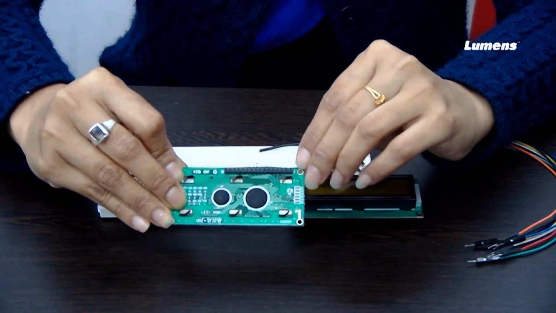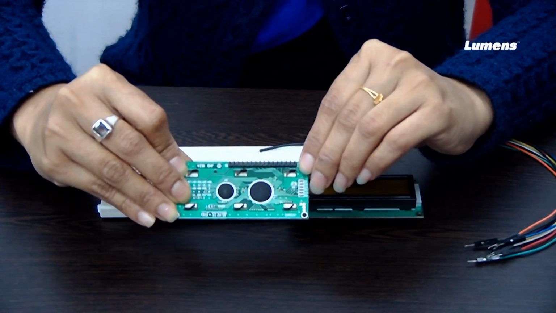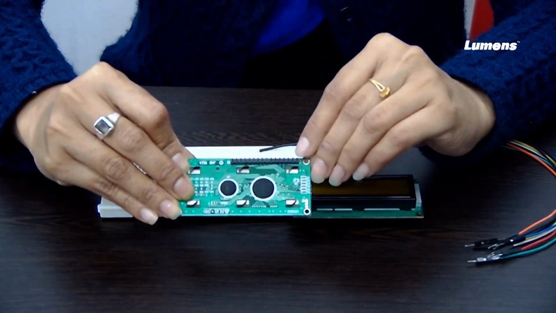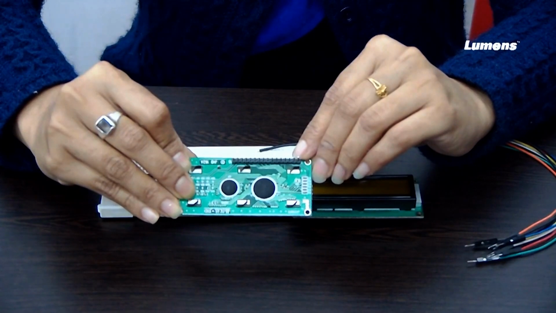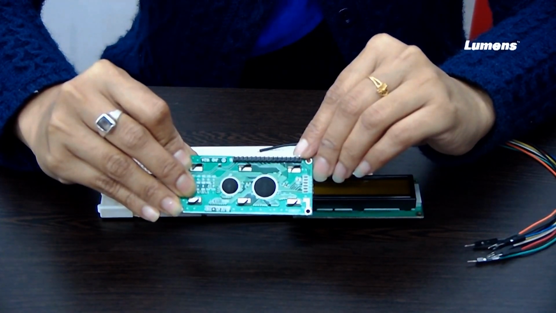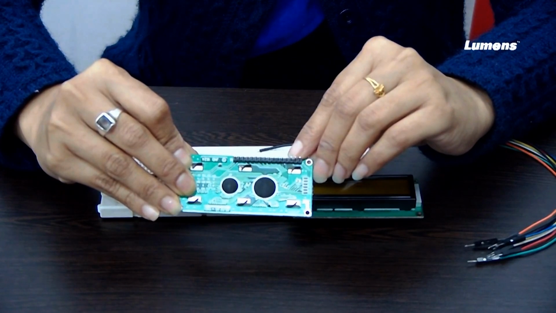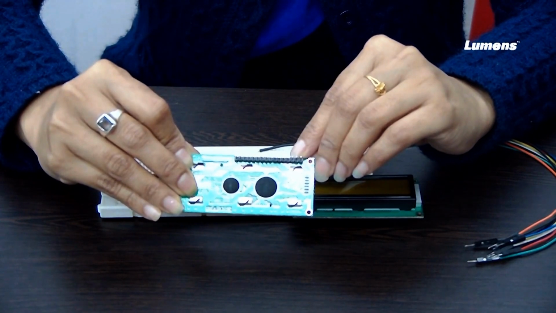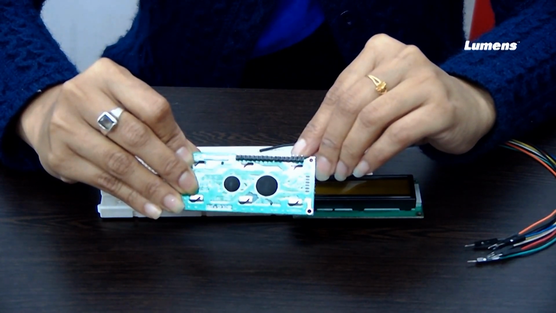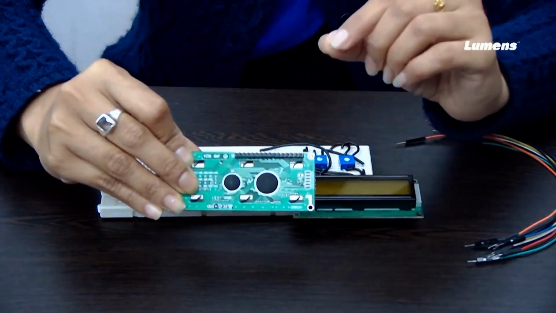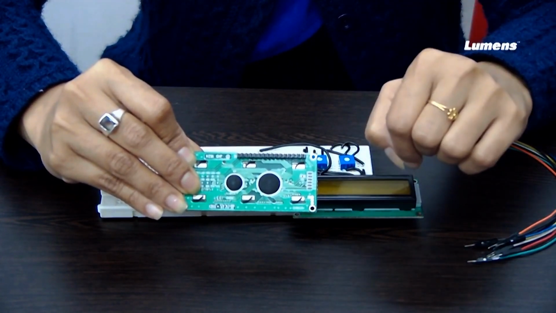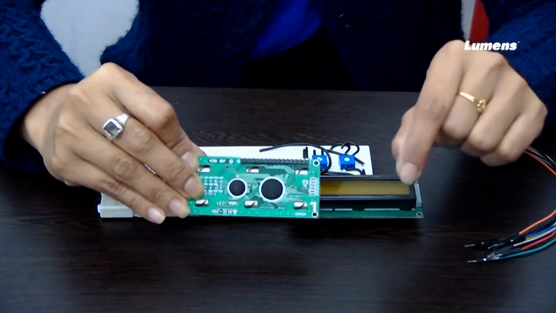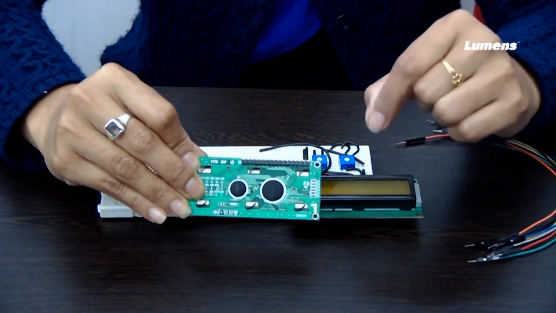I have already discussed all the pins, but let me very briefly tell that the first pin will be connected with ground. The next pin will be connected with VCC, that is 5 volt. The next pin is the contrast one, which we will be connecting using a potentiometer. For that potentiometer, one end will be connected to VCC, another end will be connected to ground, and the third pin will be connected to the middle point of the potentiometer.